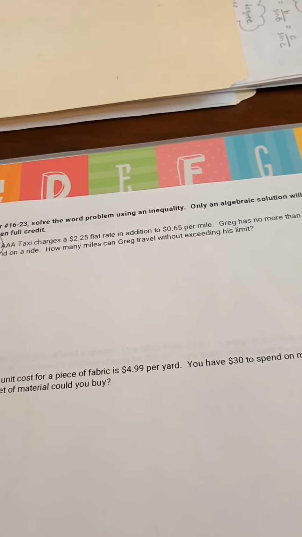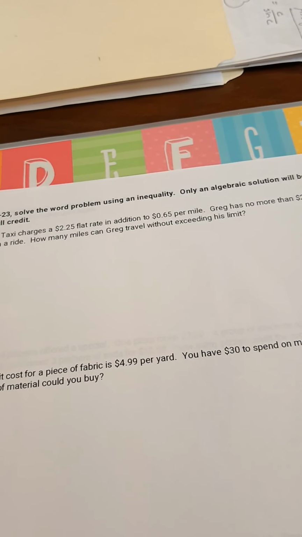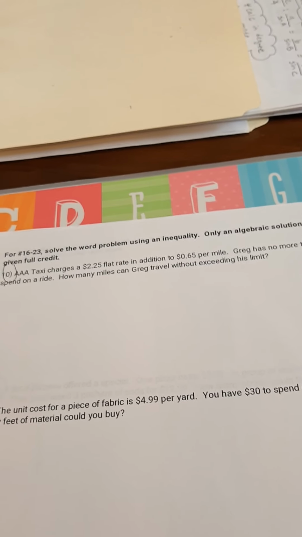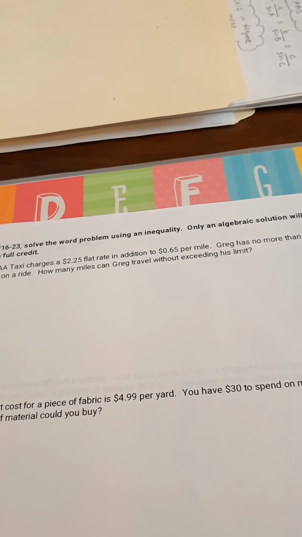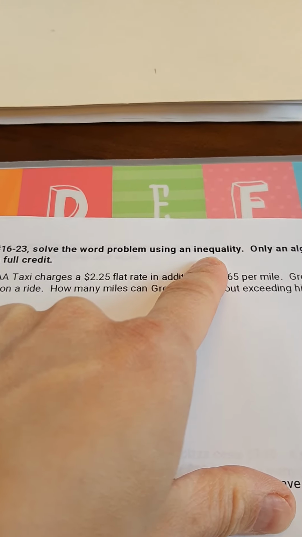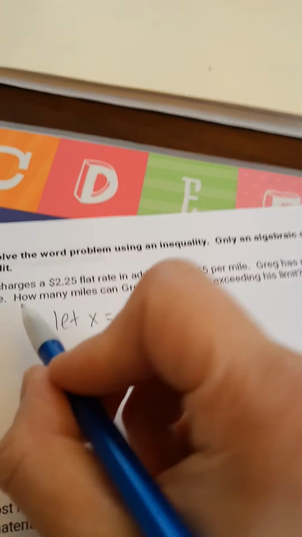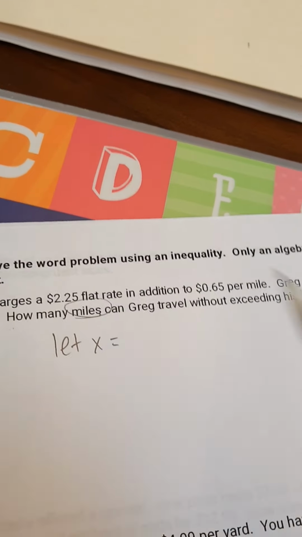AAA Taxi charges a $2.25 flat rate in addition to 65 cents per mile. Greg has no more than $25 to spend on a ride. How many miles can Greg travel without exceeding his limit? So we want to solve using an inequality. First things first. Don't forget, we want x to equal something. We have to define the variable. Read the last sentence. The let statement is usually in the last sentence. How many miles?